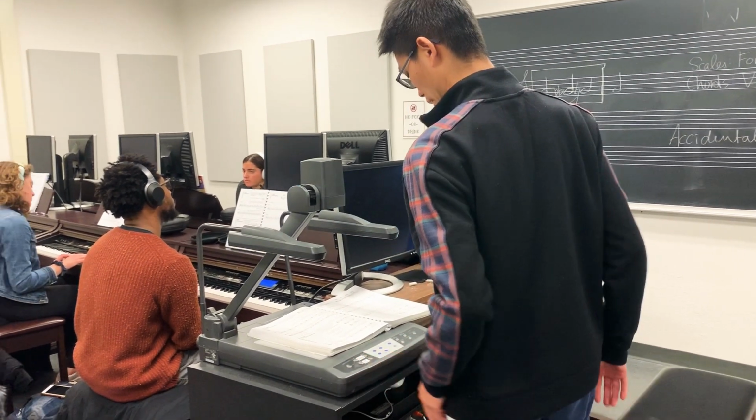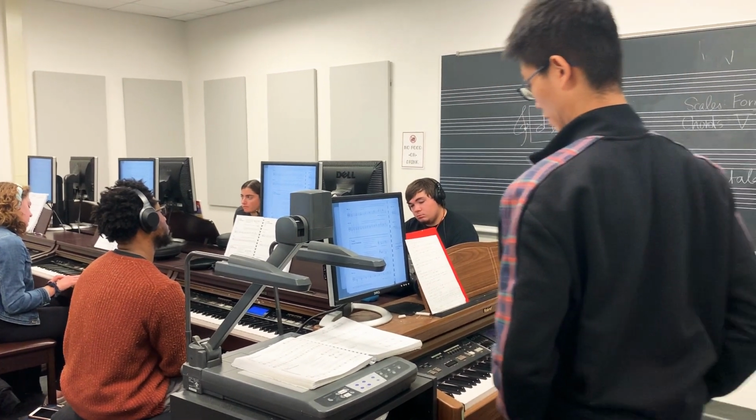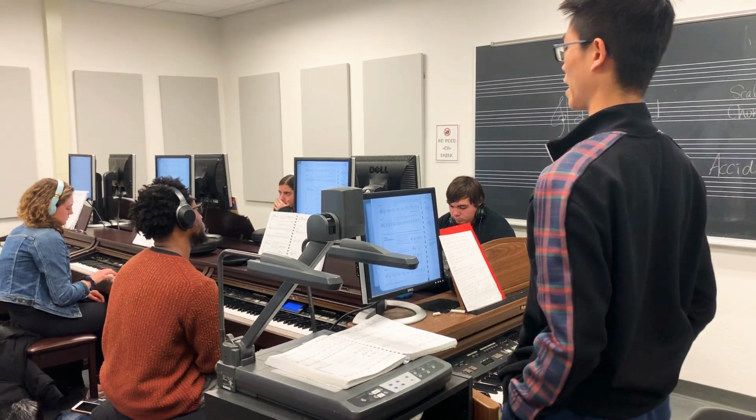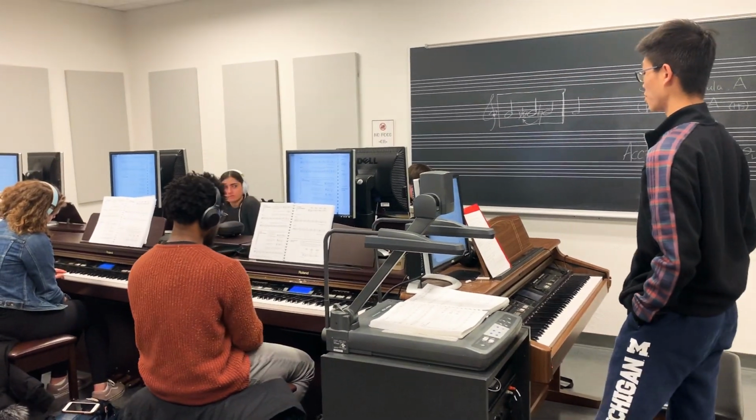Okay, now let's play the right hand second inversion of C major. What's the fingering on right hand? 1, 3, 5.